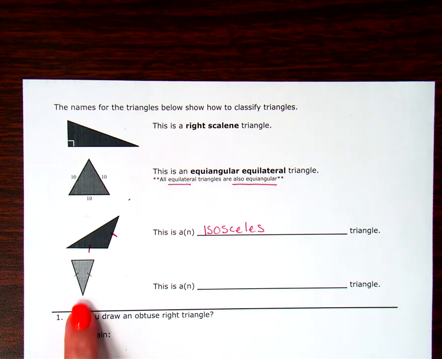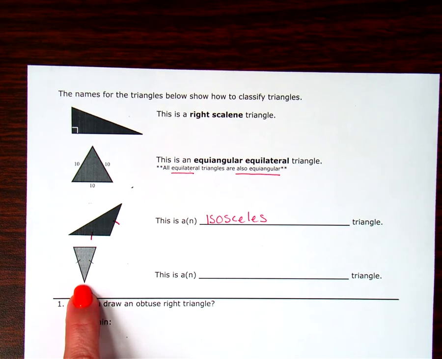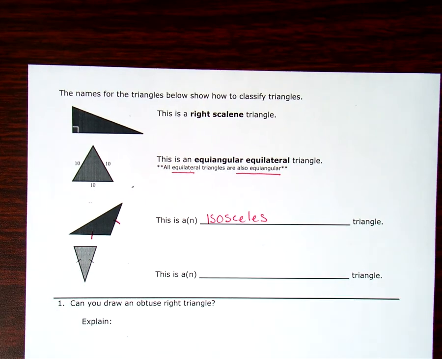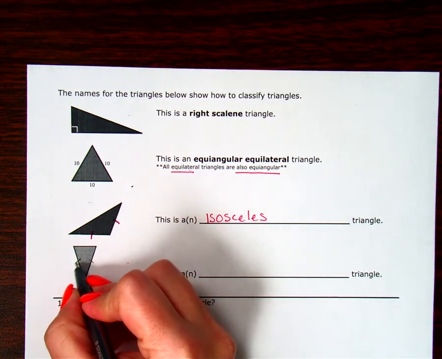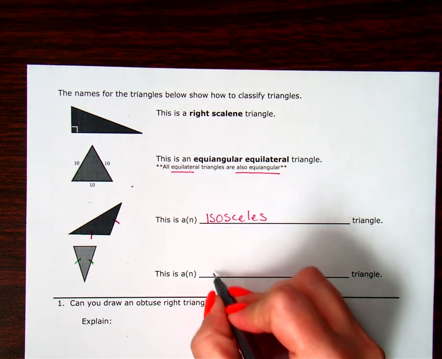Okay? So then when I look at this one, I have kind of the same situation, right? I only have the two sides that are marked. So when I look at this one, I know we're isosceles because these two are the same.